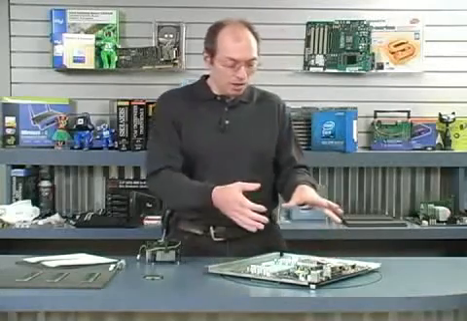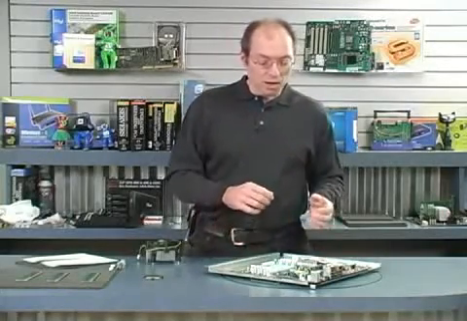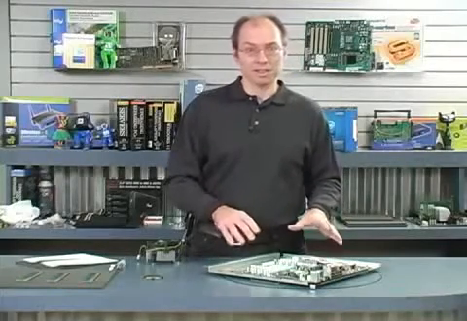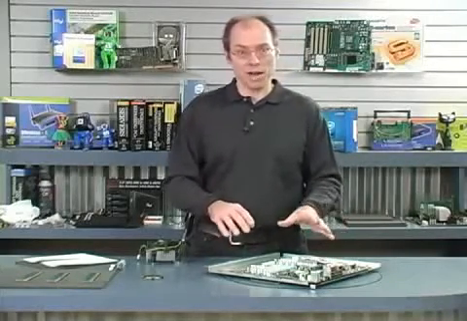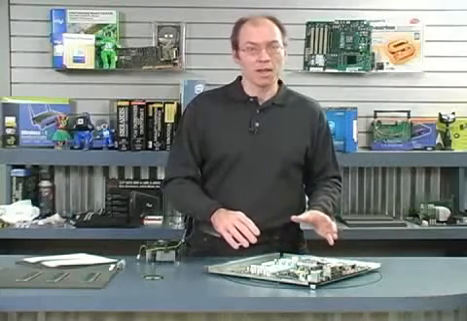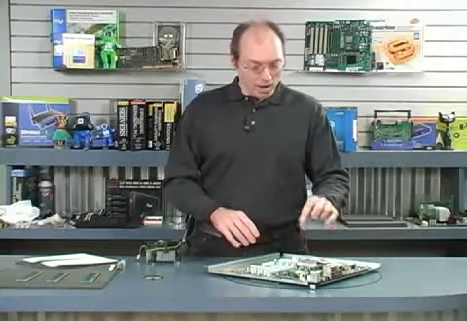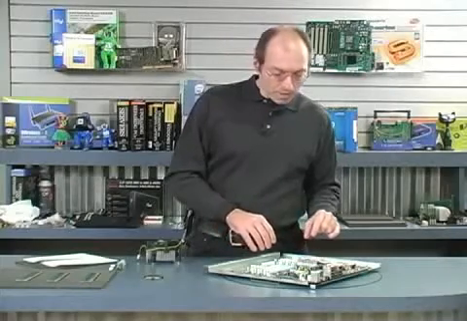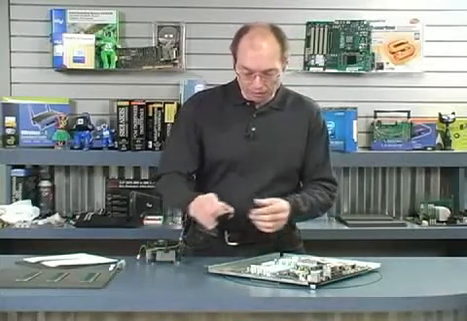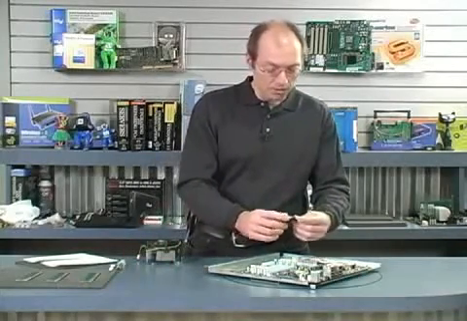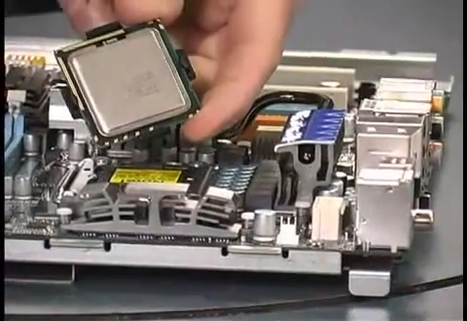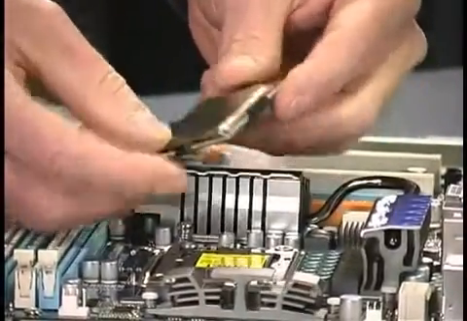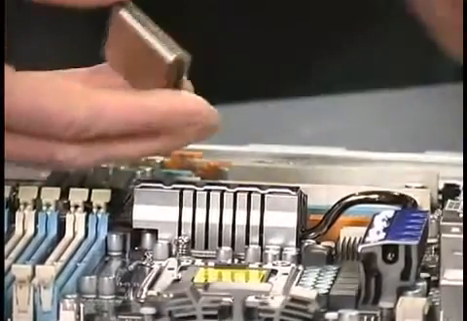So now we're going to install the processor. This motherboard happens to have a socket LGA1366. That stands for Land Grid Array 1366 pins. Now what that means is that the pins are actually in the socket, not on the processor. If I take, for example, the processor, it looks like this. It comes with a protective cover over the back of it, and if I take that cover off, it just snaps off.